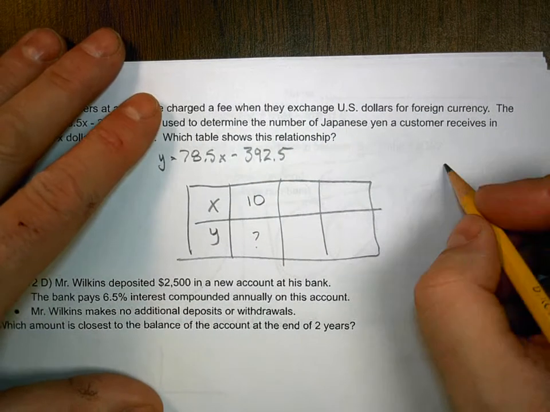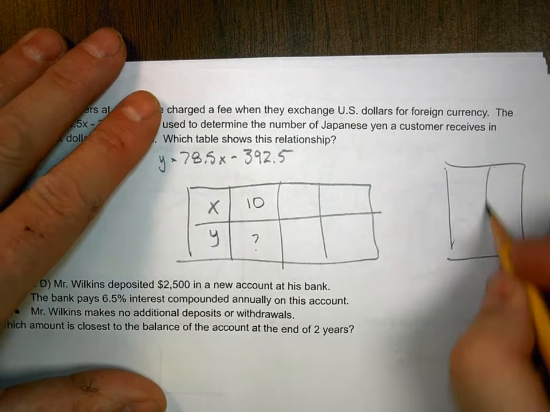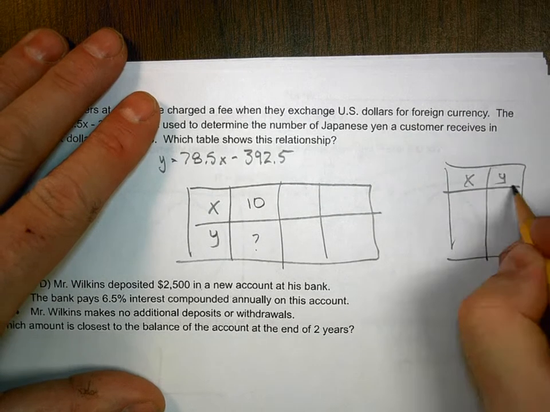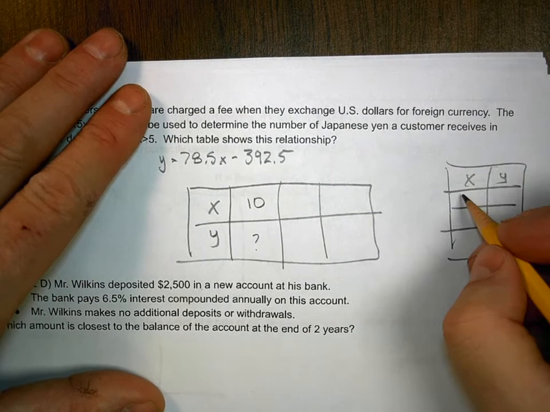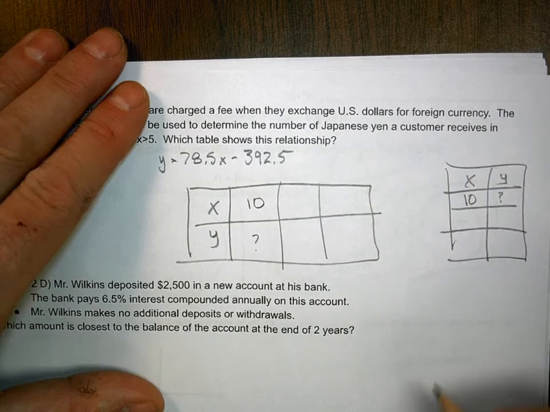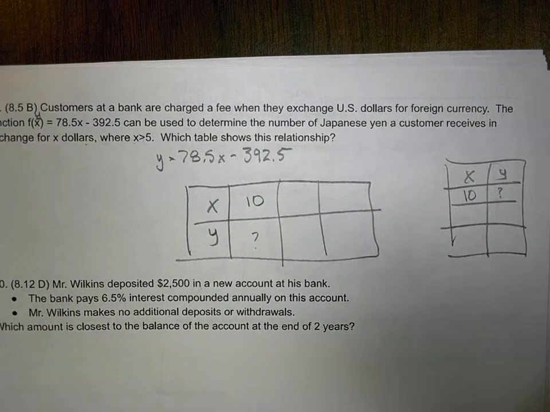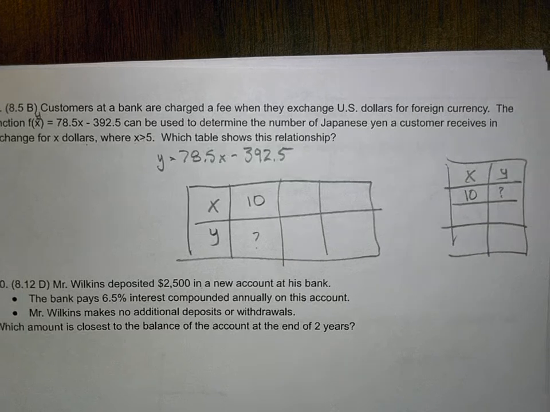Remember, they can do tables two ways. It can be x over y. We don't really care. Whatever x is, we got to find the value of y. So find the table that works. Work your way through all of them until one of them works all the way through.